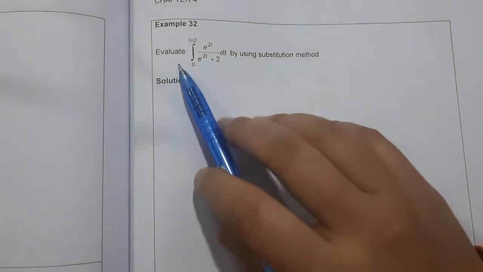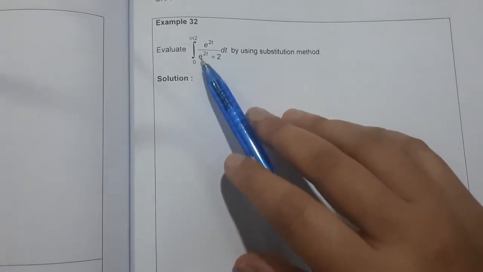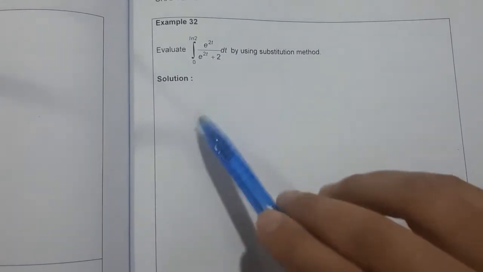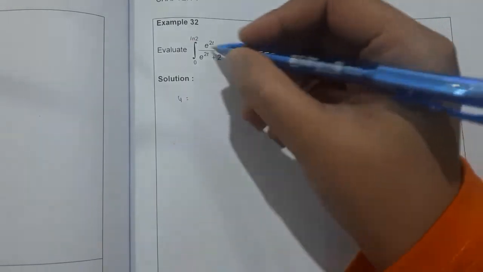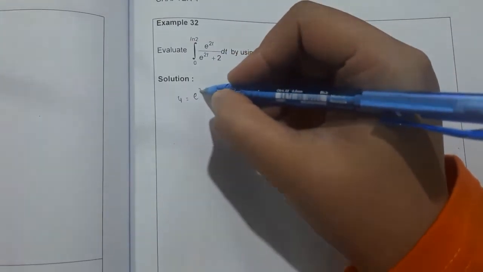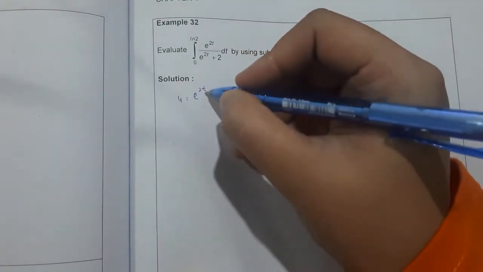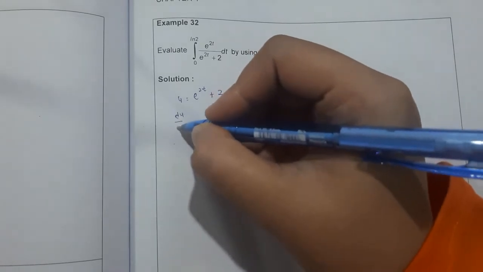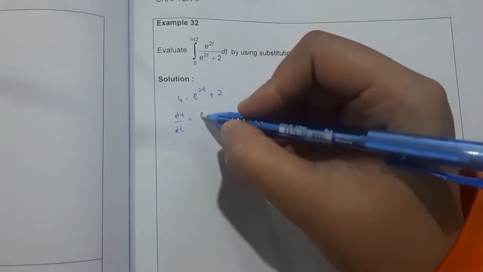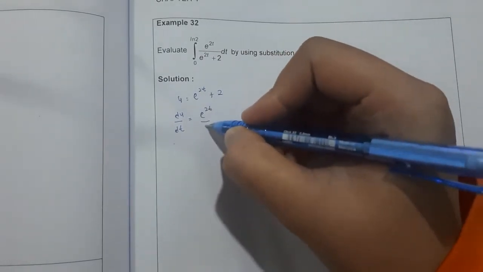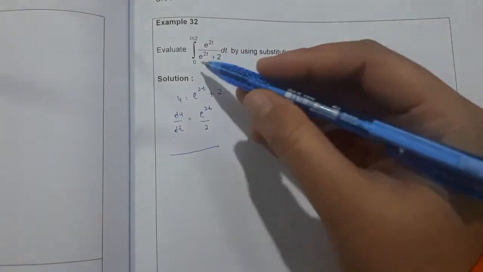Next example, we want to evaluate the integration from 0 to ln 2 of exponent 2t over exponent 2t plus 2 dt by using the substitution method. First, choose u. Okay, we take the denominator, u equal exponent 2t plus 2. Differentiate u in terms of t, we get du over dt equal, differentiate exponent 2t is exponent 2t over 2.